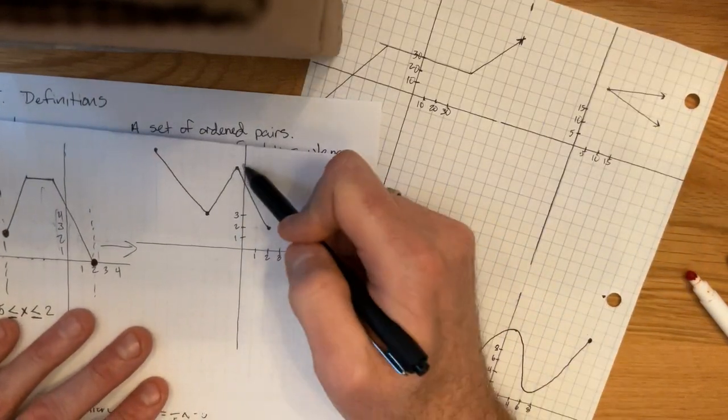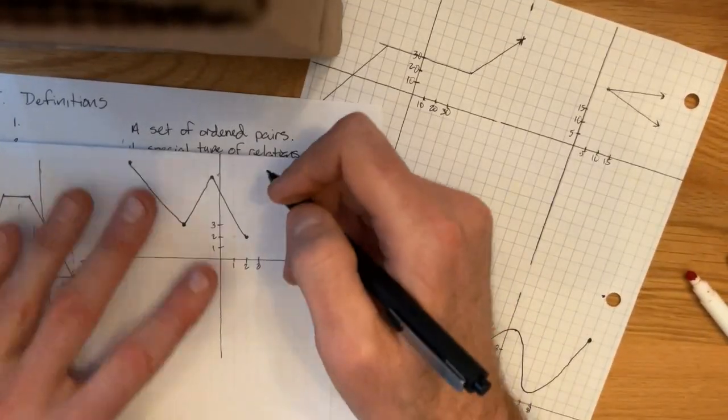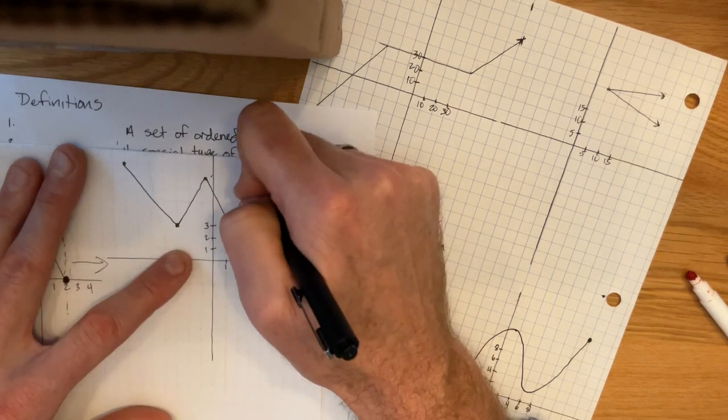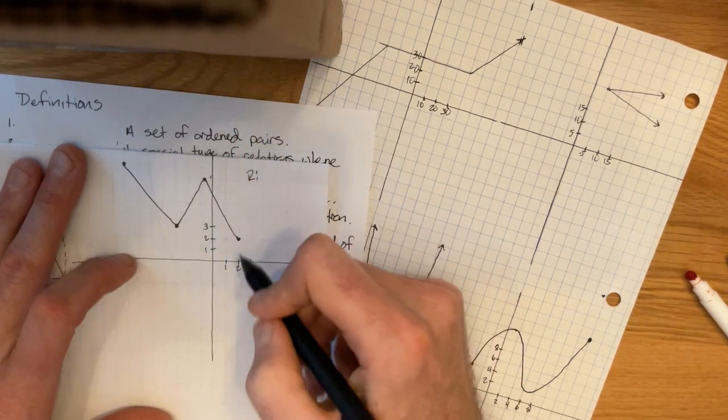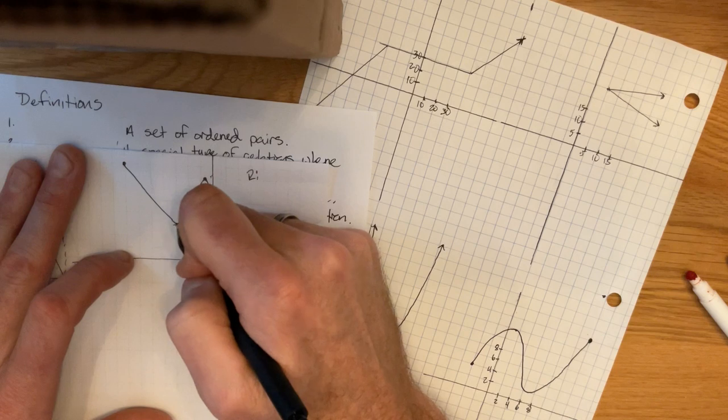Let's look at our range on this guy up here really quick, okay? So range on this guy, let's think about our lowest end of the range. Is it this one? No.